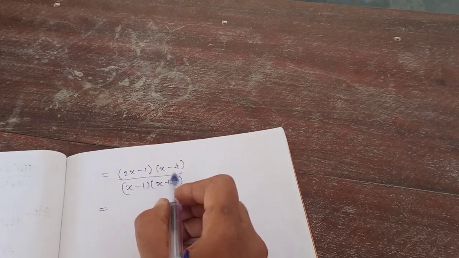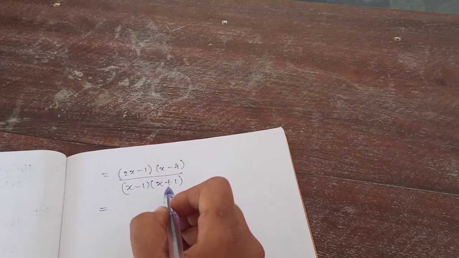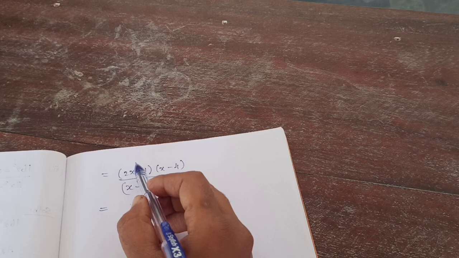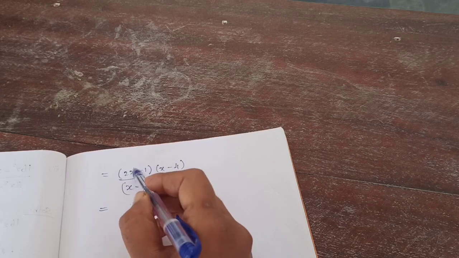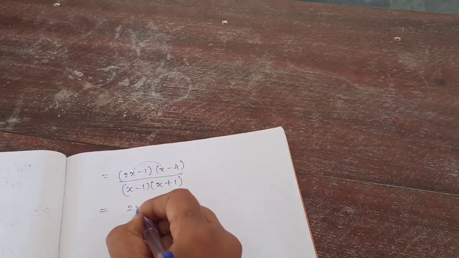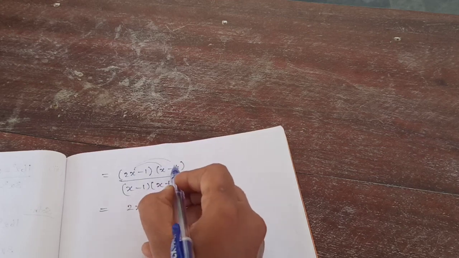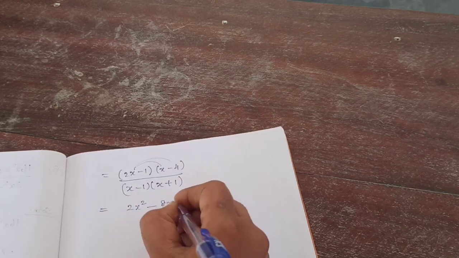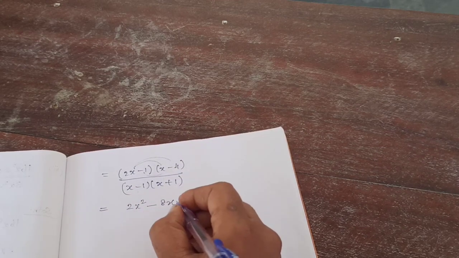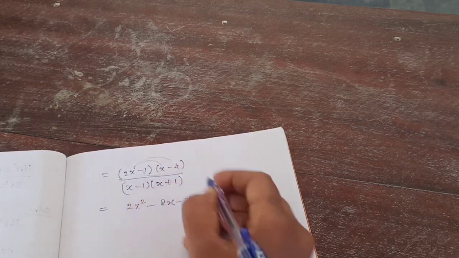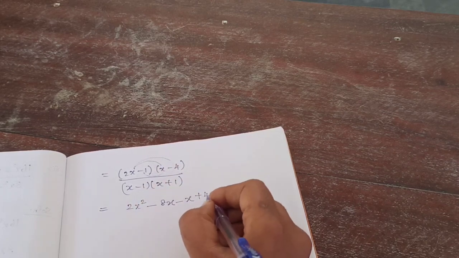2x minus 1 into x minus 4 by x minus 1 into x plus 1. Now think of the bracket multiplication. Already you learnt 2x into x, 2x square. Then 2x into minus 4, minus 8x. Then minus 1 into x, minus into minus, that is plus 1 into 4, that is 4.